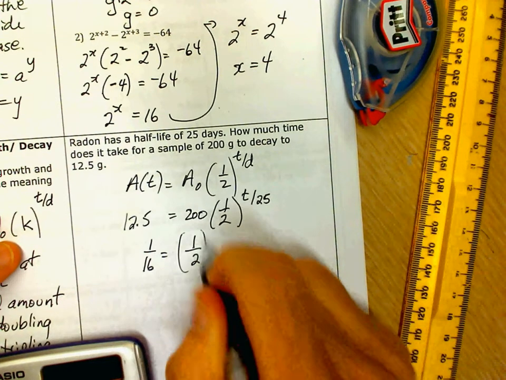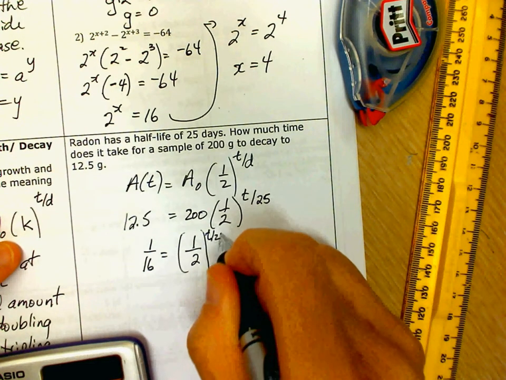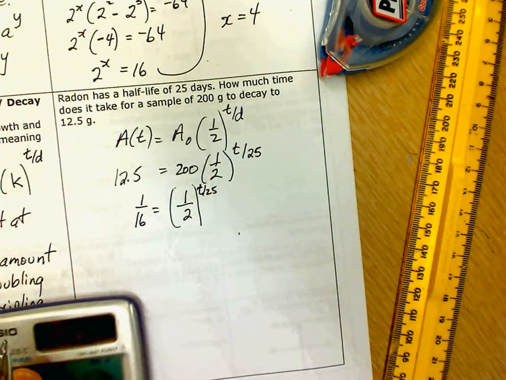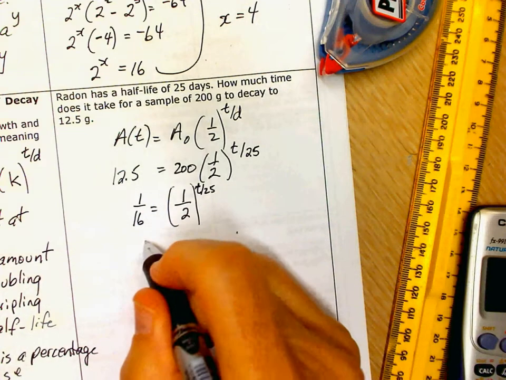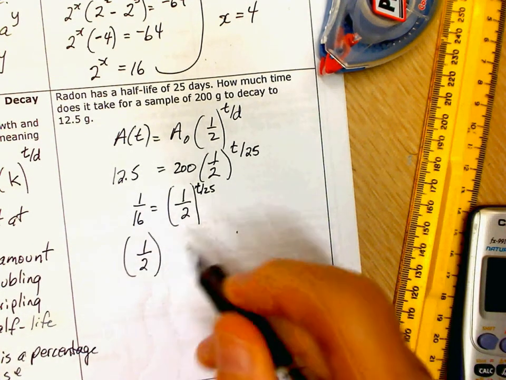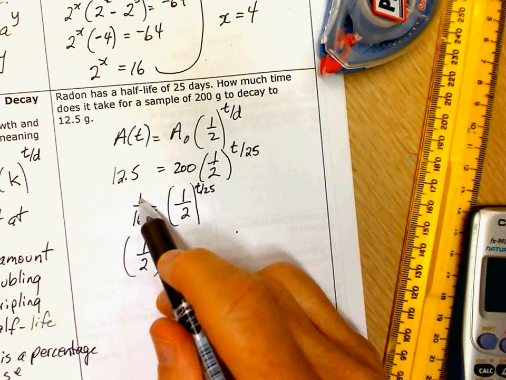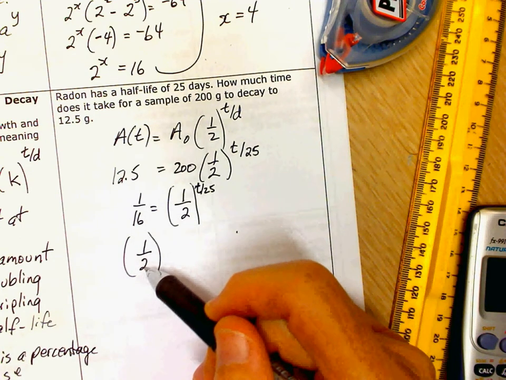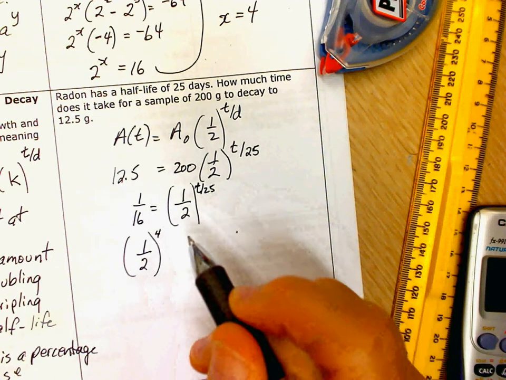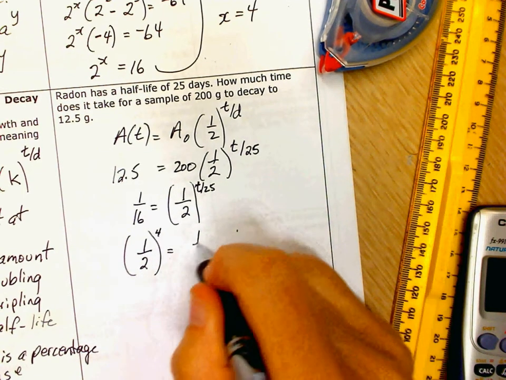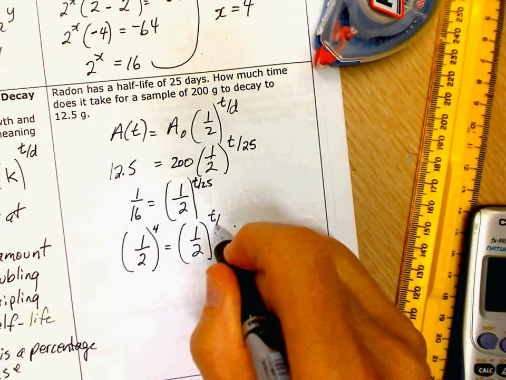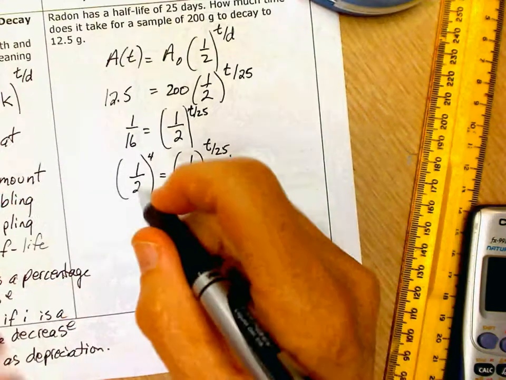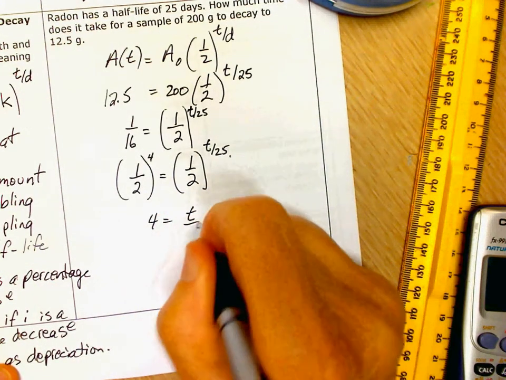So notice, in order to solve this equation, we need the same base. We need to express 1 over 16 to a base of 1 over 2. And you know that 2 to the 4 is equal to 16. Now we have the same base. We can equate the exponents. So t equals 100. Remember to write your conclusion.